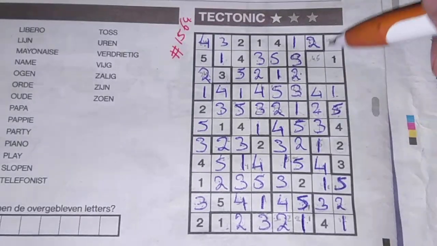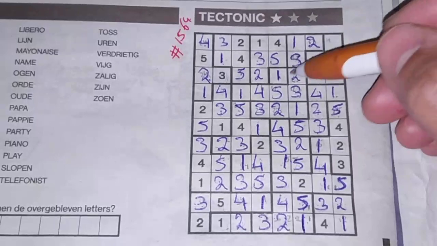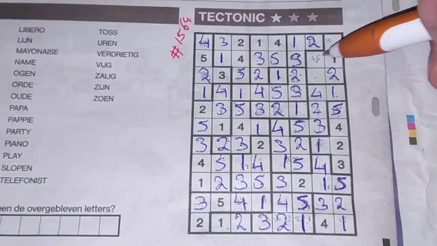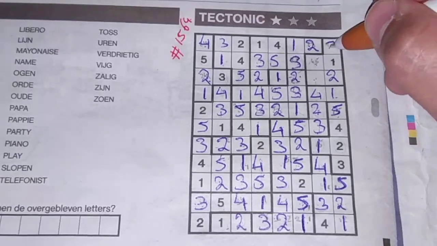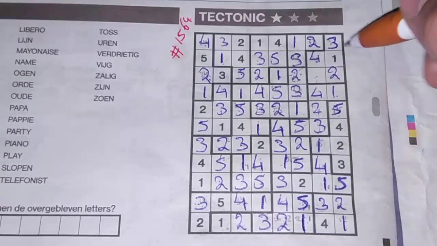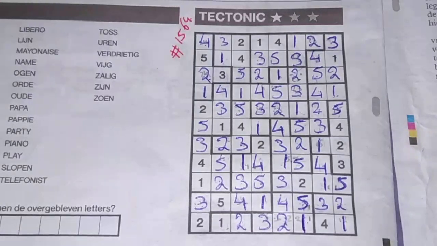These two boxes cannot be a 2. That box cannot be a 2, so 1 box left for the 2 should be here. These 2 boxes cannot be a 3, so 1 box left for the 3 should be there. And I've eliminated the 4, so the 4 goes here. And 1 box left for the 5. Finish in 10 minutes. Alright.